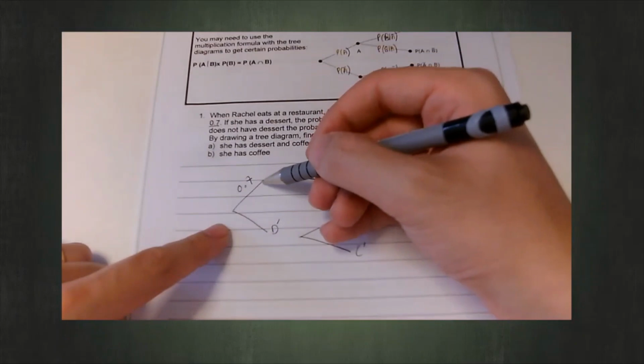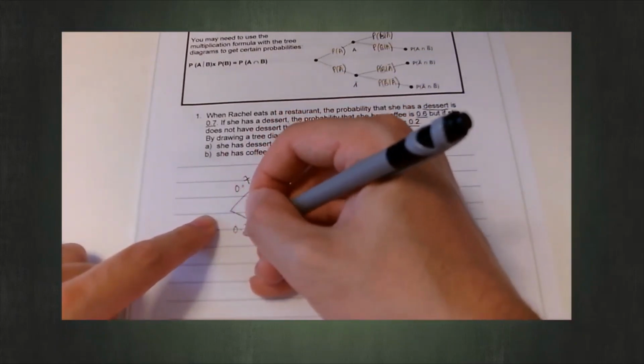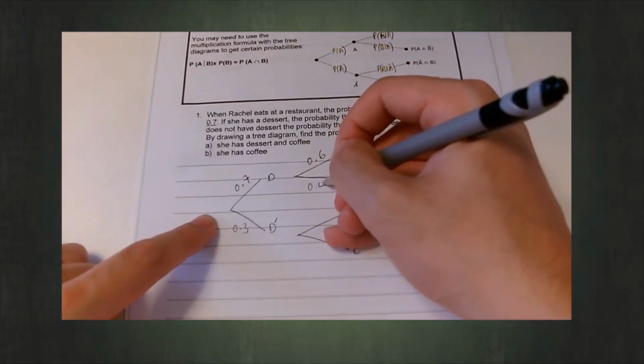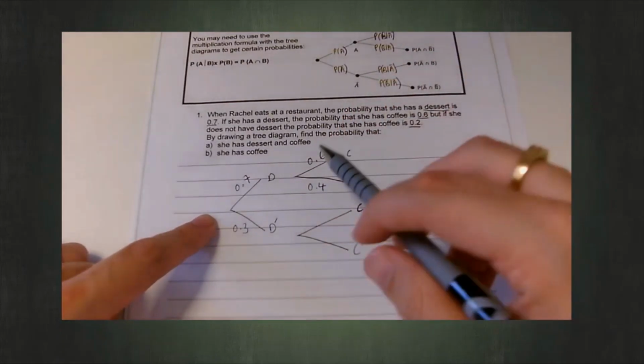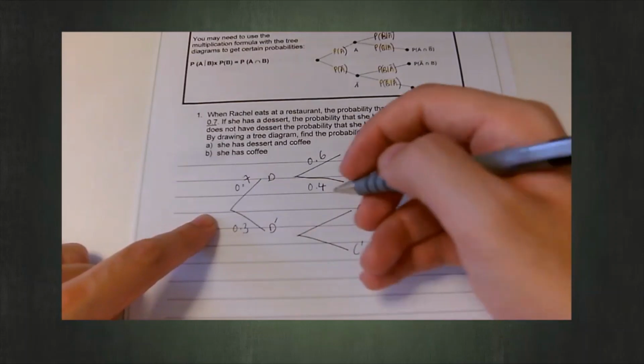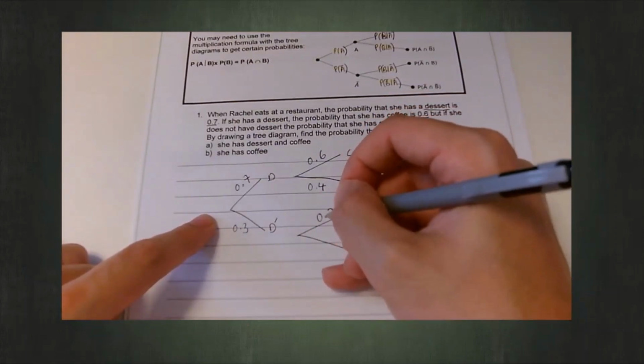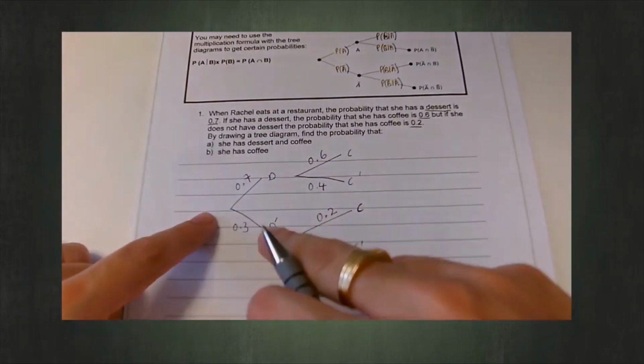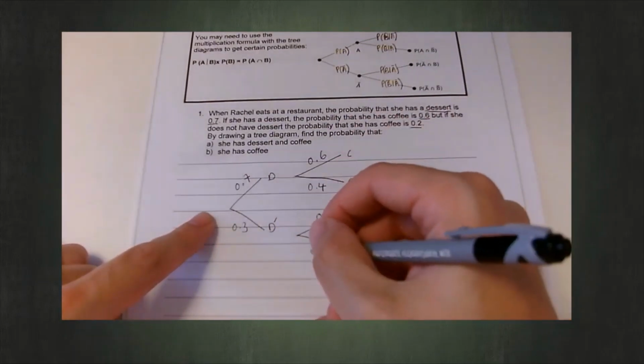Obviously if she doesn't have dessert, that's going to be 0.3. If she doesn't have a coffee, there will be 0.4. If she does not have dessert, the probability she has a coffee is 0.2. So this probability represents her having a coffee given that she's not had a dessert. Obviously this is 0.8.